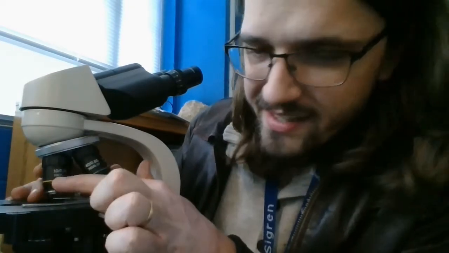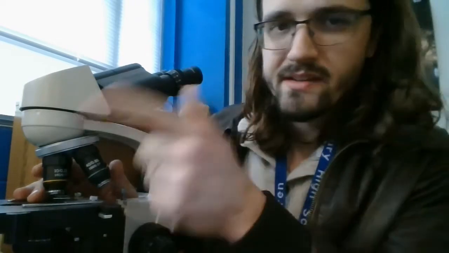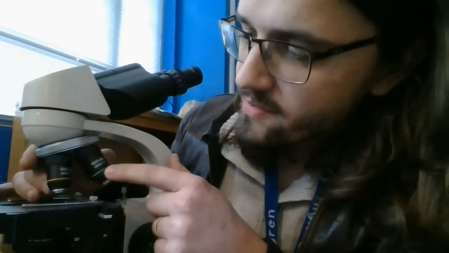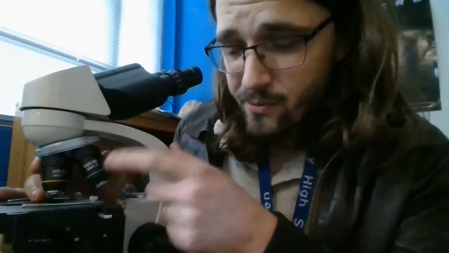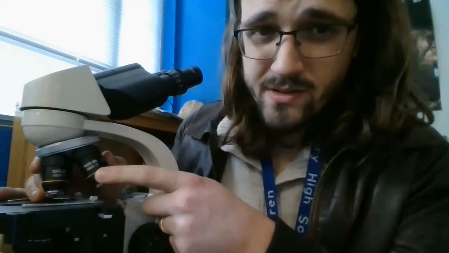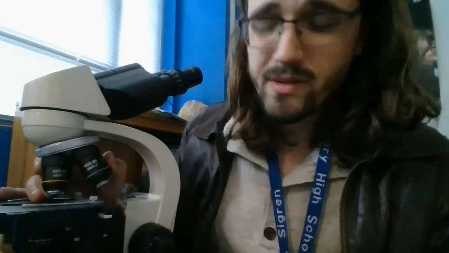This yellow objective here, I don't know if you can see that, it says 10 next to it, so this is a 10 times magnifier. If you go 10 times 10, when looking at objects through this one, things are 100 times larger than they would be in normal life. And this next one, which is usually the highest I ever really can go with this, it says 40. So if you go 40 times 10, that's 400 times larger than something would be in real life. And you can see really, really tiny things like bacteria with that.